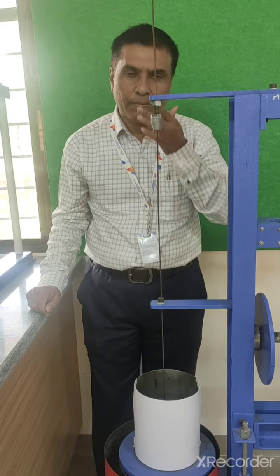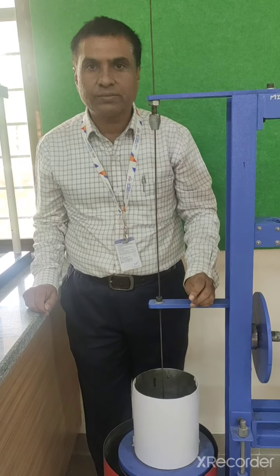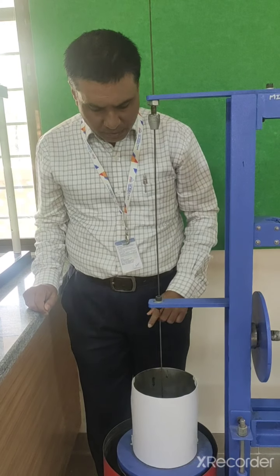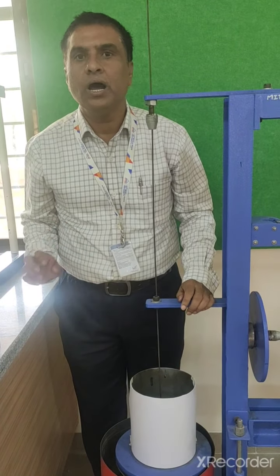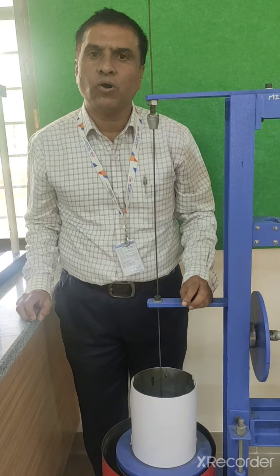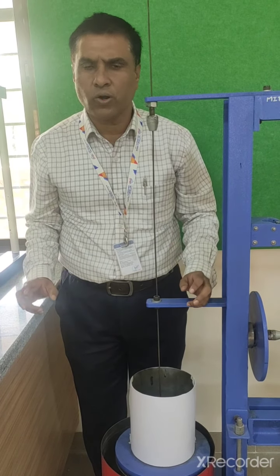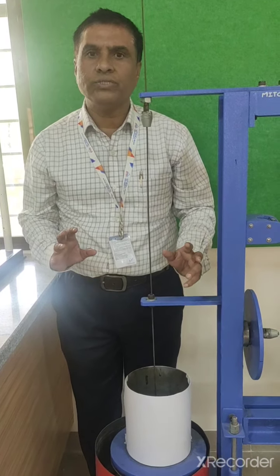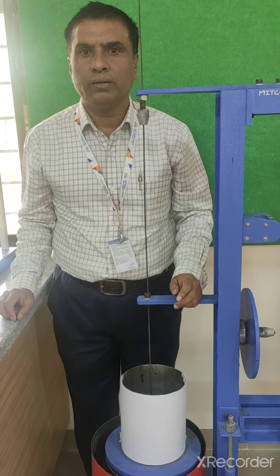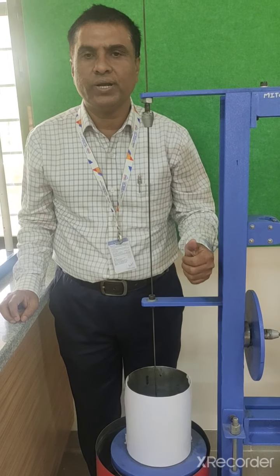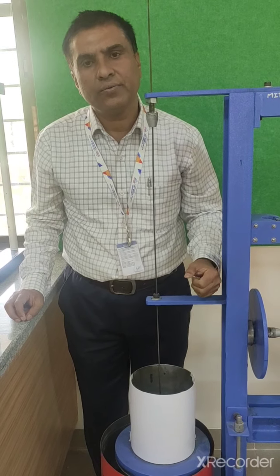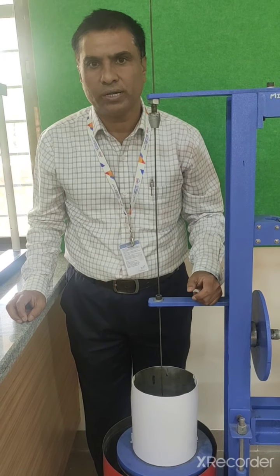In our experiment, we are using water instead of oil, or we could use water as well as oil. But today we are using only two kinds of medium or fluid: one is the air medium and the other is the water medium.